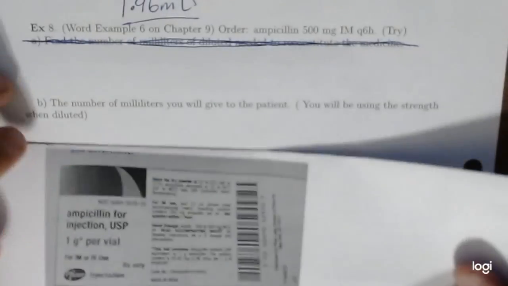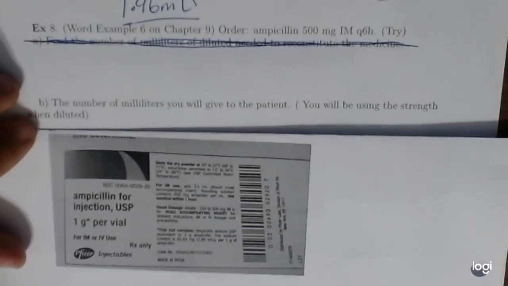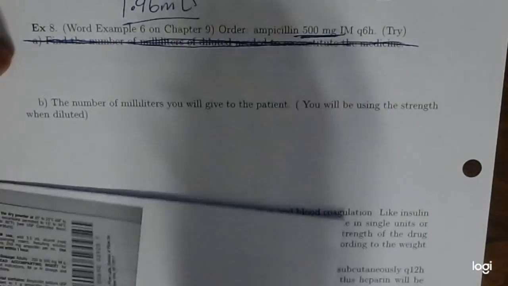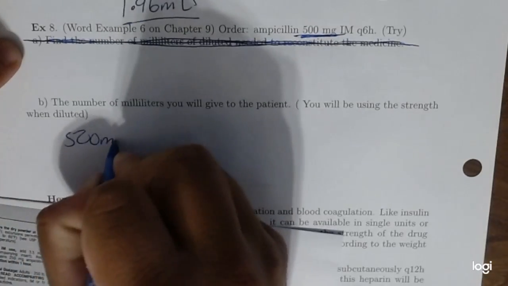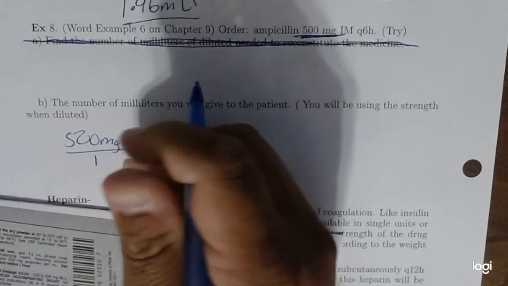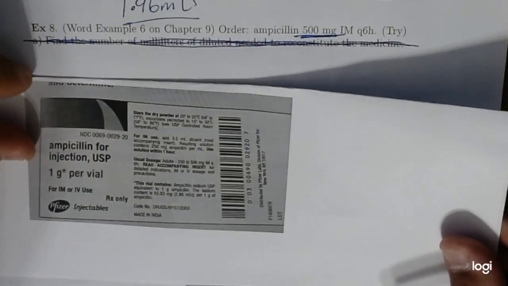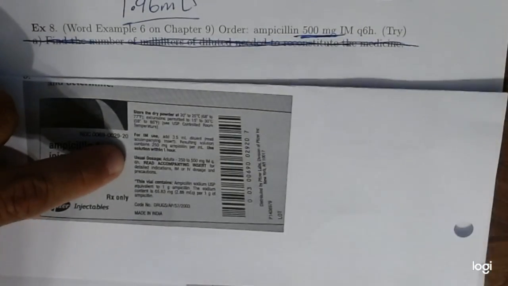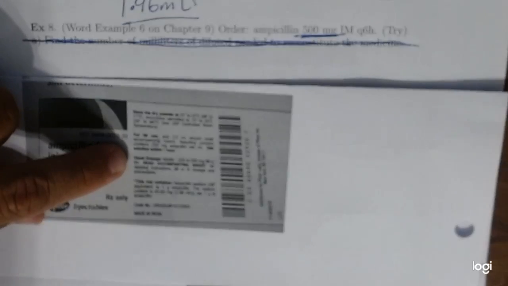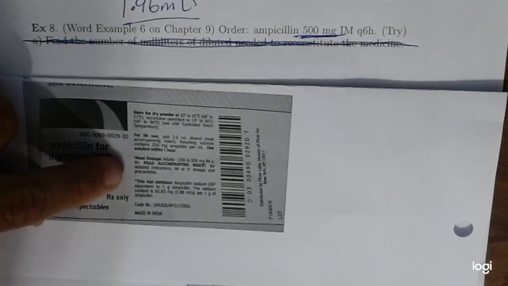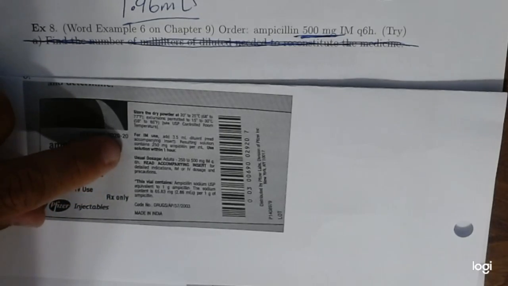Okay. So hopefully you guys tried it. So the number of milliliters you would administer. So we always start with the given, right? So we're given 500 milligrams. Now, what is the strength of this drug? It says after you dilute. So if we read on here, it says usual dosage, right? Adults 250 to 500 milligrams, read directions. Now, proportions. So now, what do we want?